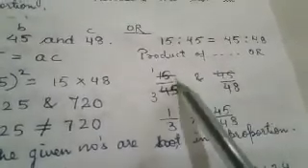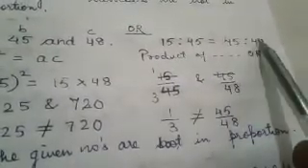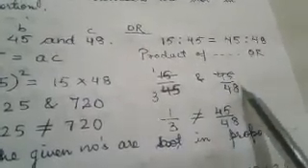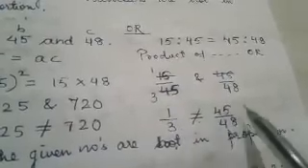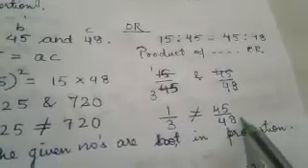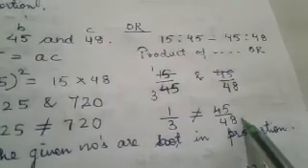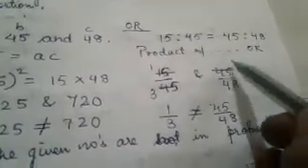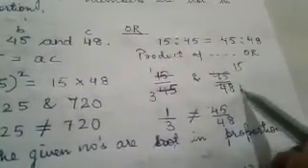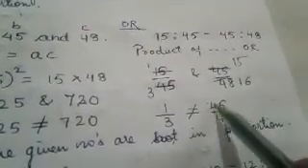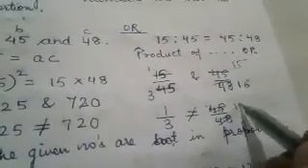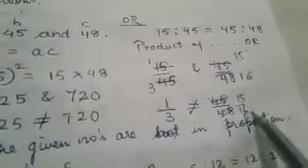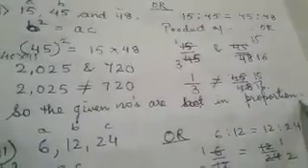So 15 upon 45 and 45 upon 48. So 15 ones are 15, 15 threes are 45. And this is not getting cancelled anywhere. So 1 by 3 is not equal to 45 by 48. It is getting cancelled, children. 3 ones are 3, 3 fifteens are 45, 3 ones are 3, 3 16s are 48. So 15 upon 16. Anyhow, 1 by 3 is not equal to 15 upon 16. So the given numbers are not in proportion.